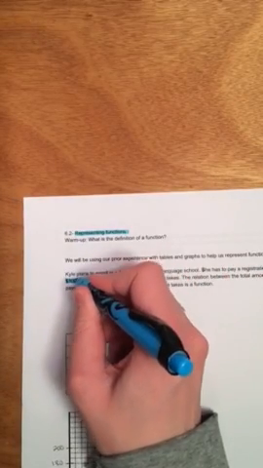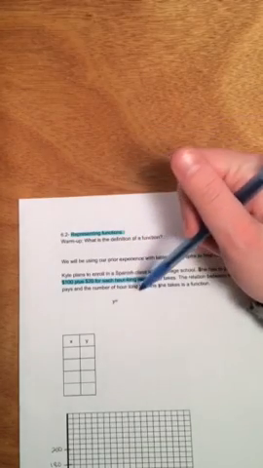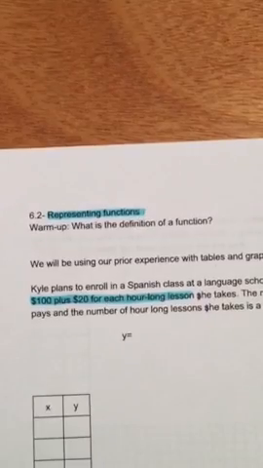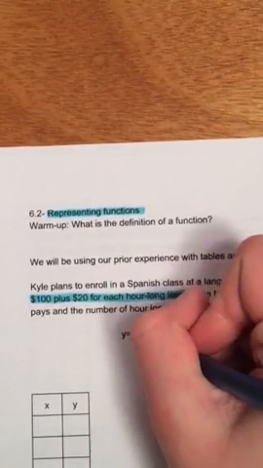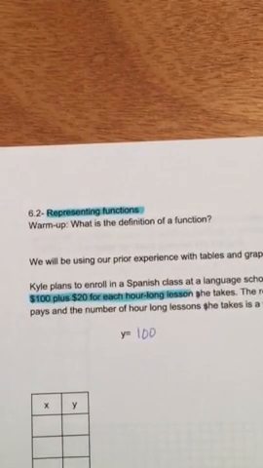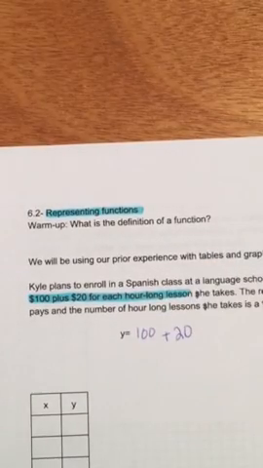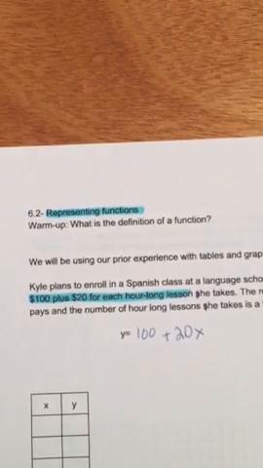We talked about this right here, $100 plus $20 for each hour-long lesson, so I'm going to make sure I underline that. The relation between the total amount he pays and the number of hour-long lessons he takes is a function, okay? So basically they're telling me I can write an equation, I can write a table, okay? So if I think about this, I'm going to have y equals something, okay? So if it's $100 to start with, that's just what I'm paying up front, $100, right? Plus $20 per lesson, okay?